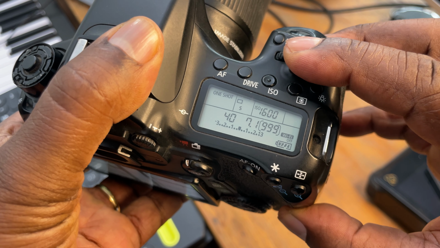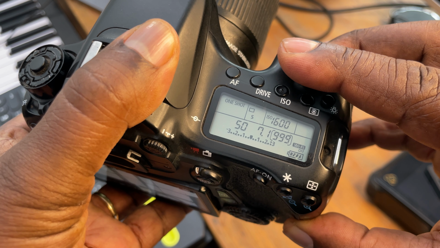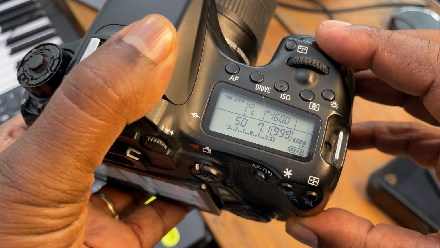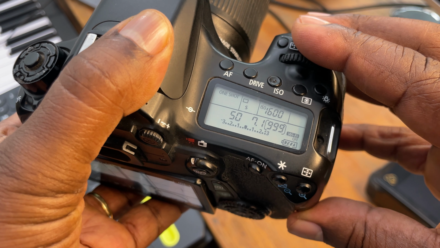If you're shooting at 24 frames per second, then you set your shutter speed to 1/50th of a second. That's the closest available option to double of 24. So you don't have 1/48th of a second shutter speed on this camera. So you go to the next one, which is 1/50.